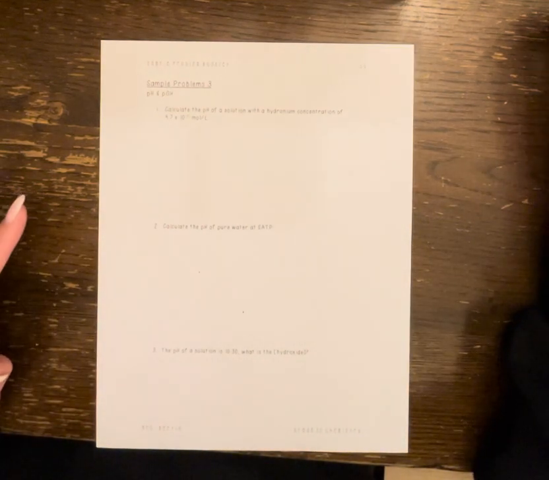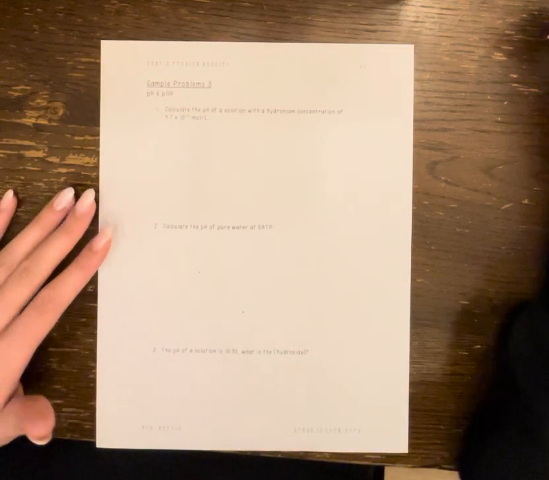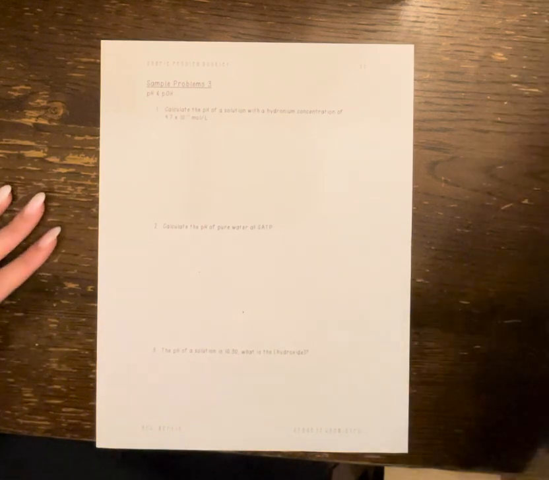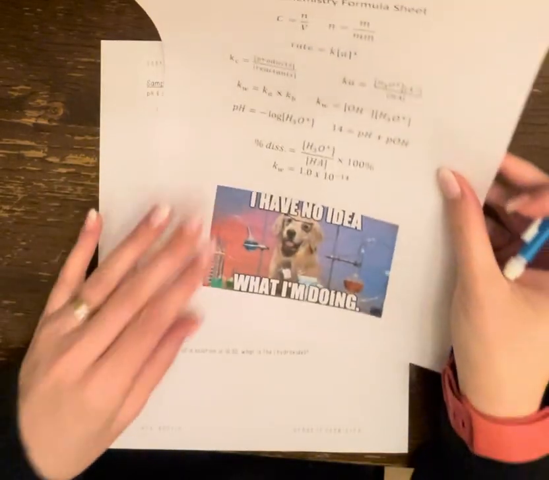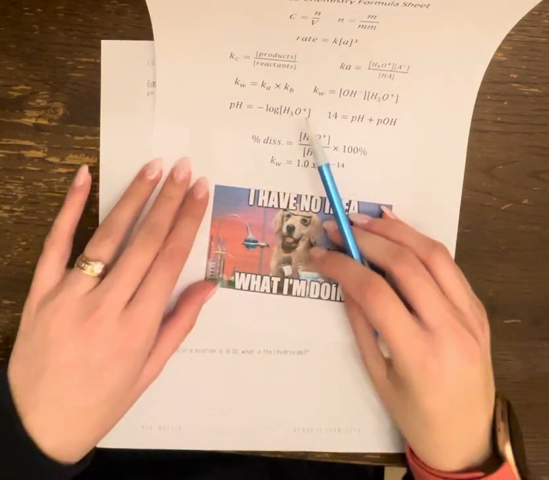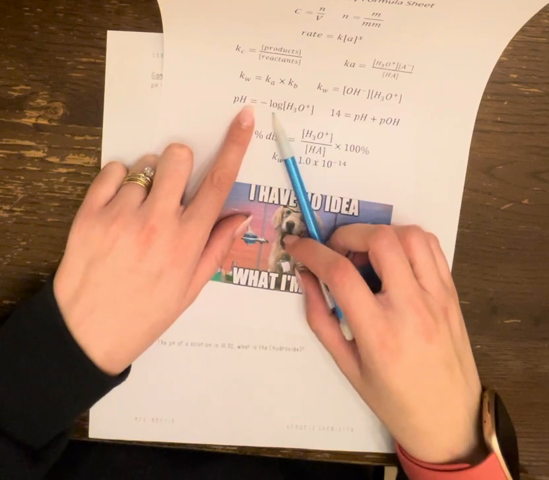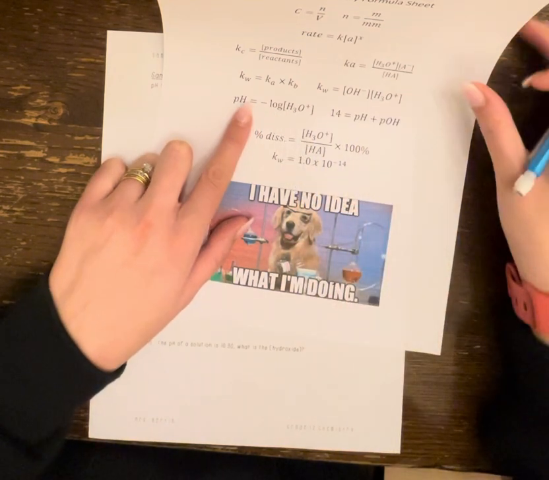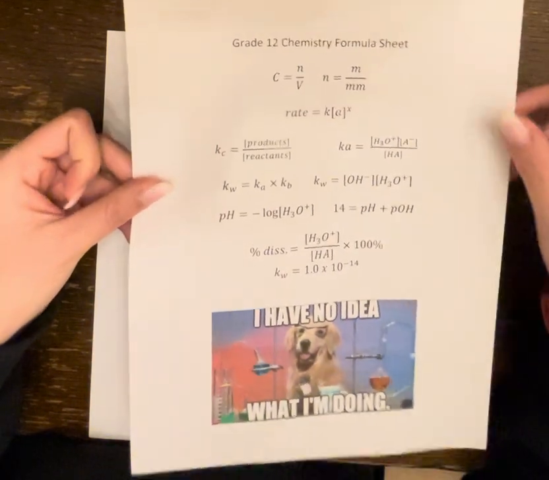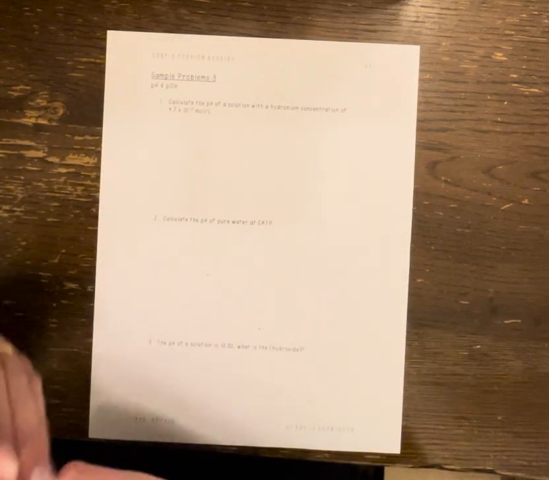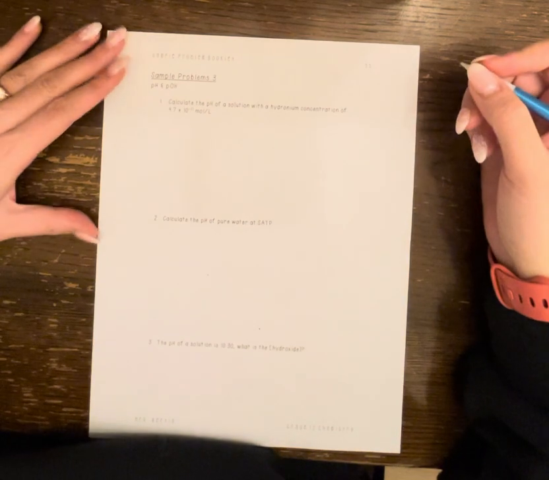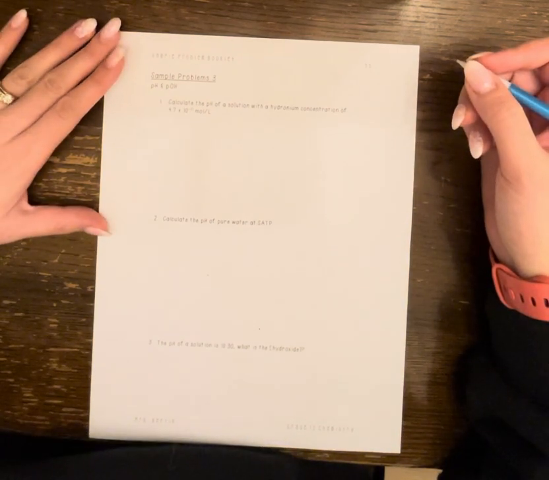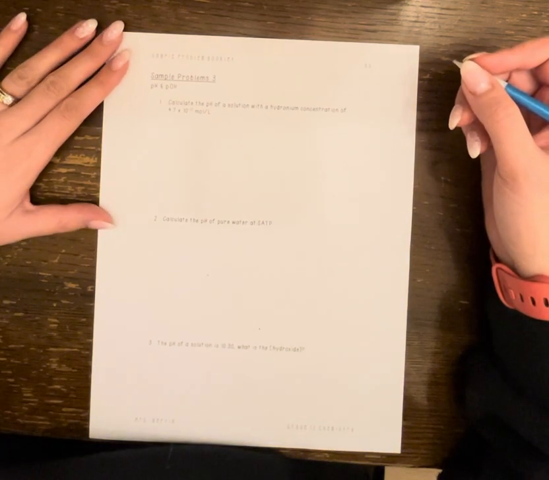Okay guys, so we're moving into the pH and pOH portion of the unit. You should already have notes written on this, but we're going to be using a combination of all of the formulas for this unit, but particularly pH and pH plus pOH equals 14. Remember that a pH of below 7 means something is acidic. A pH of above 7 means something is basic.